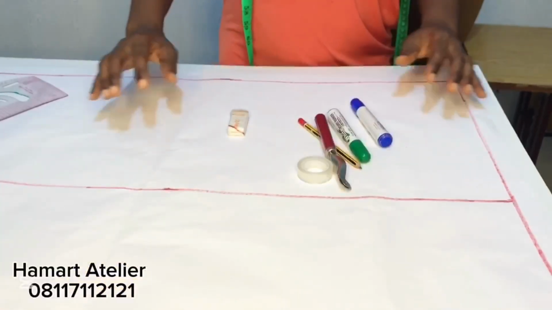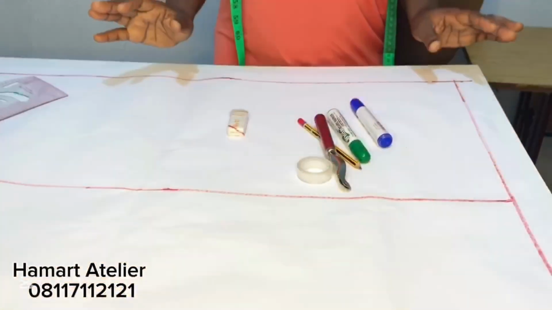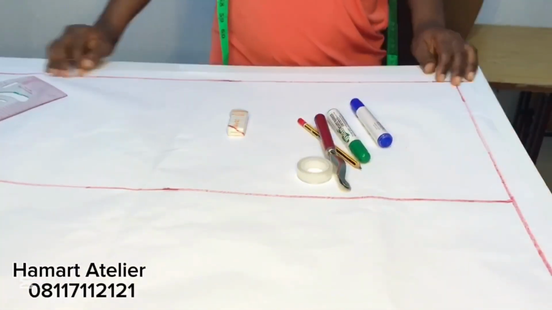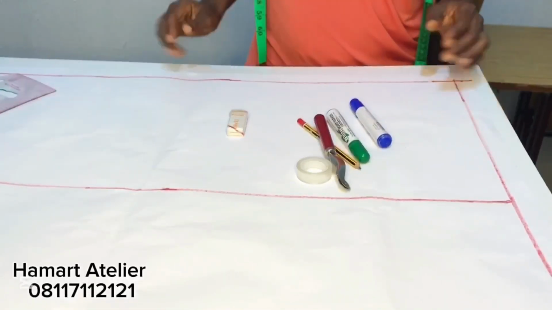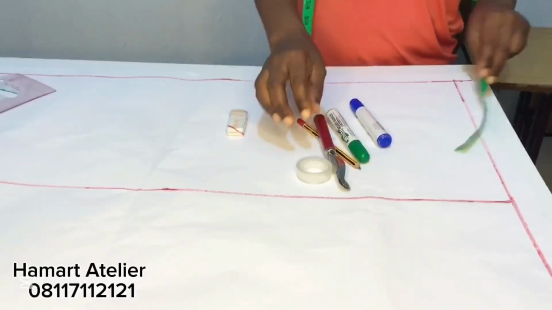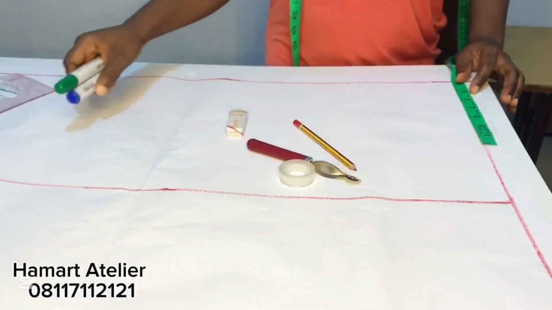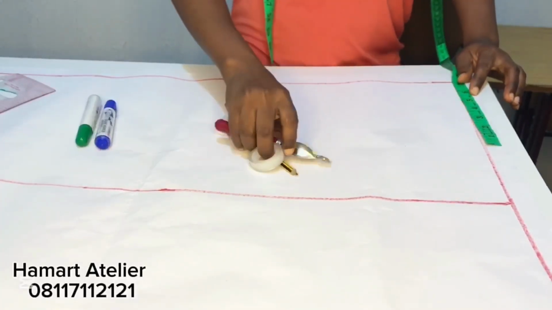We'll be drafting the front here and the back here, okay? When you're drafting your own, you don't need to draw all this margin. This is just for tutorial purposes, so that you can see this clearly. The first thing I want to do is, I'll be using a marker for this class, but please, when you're drafting, don't use a marker. I'm using it because I want you to see it clearly.